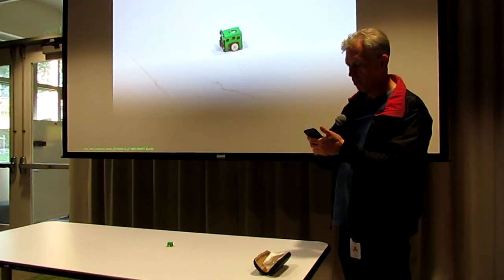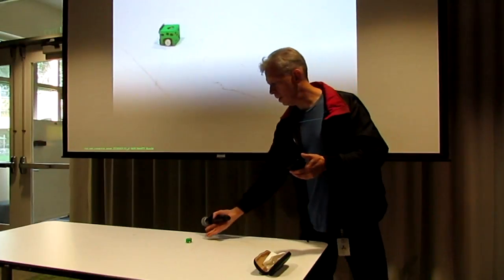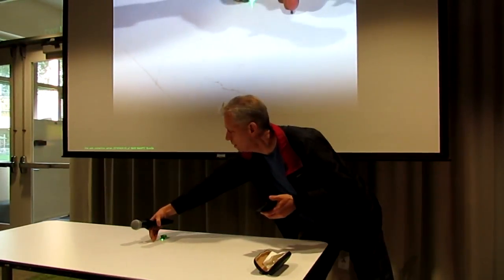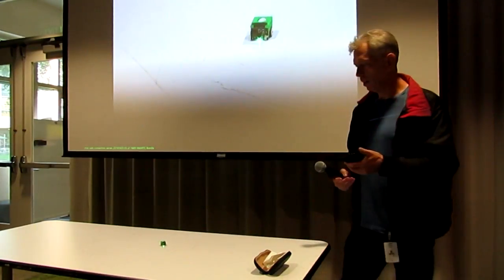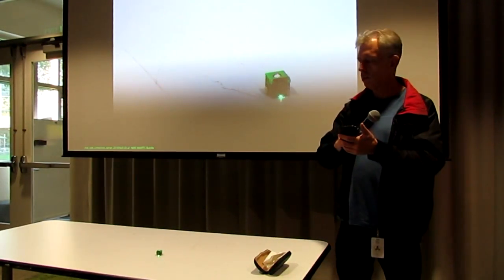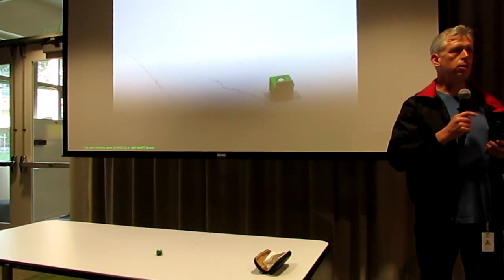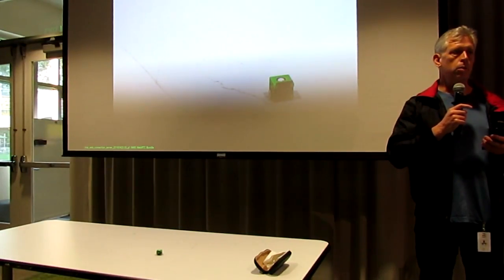And I can play with stepping modes, and I've got the distance sensor doing a rover mode. See if I can get it in the frame. All right, and then of course stop before it flies off the page. So that's the demo.